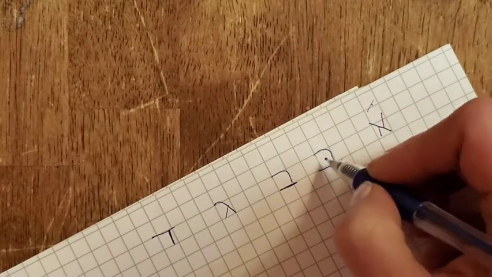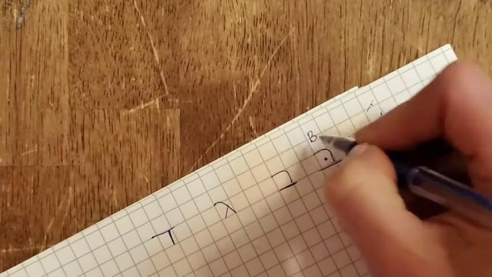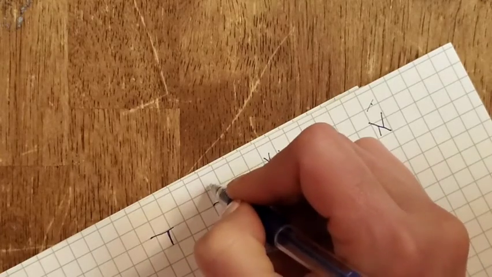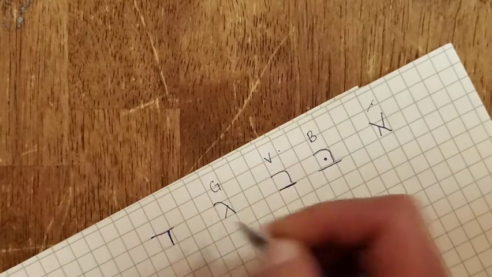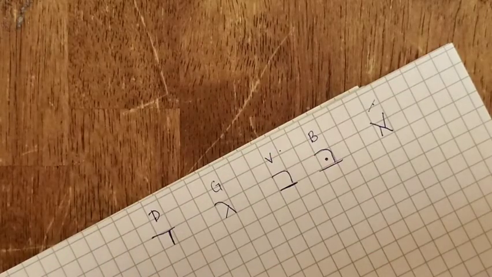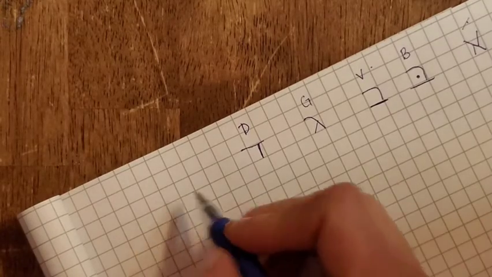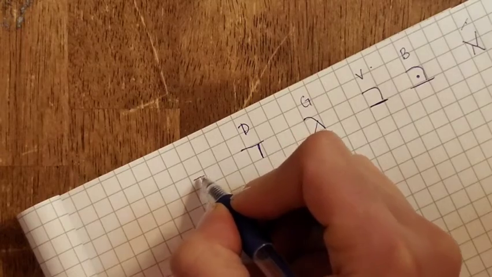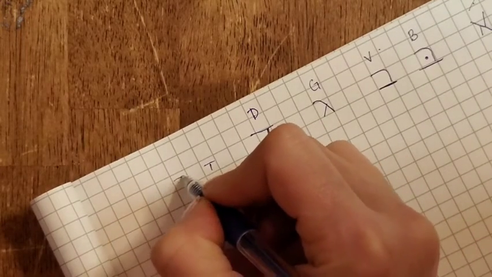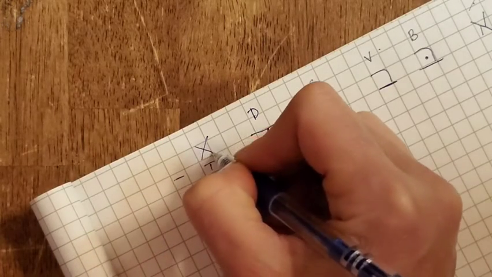There's no sound on that one. B, V, G, and D as little reminders. Oh, and also last week we learned the little ah sound and the ah sound underneath the letters.